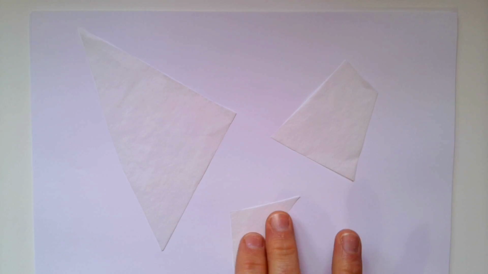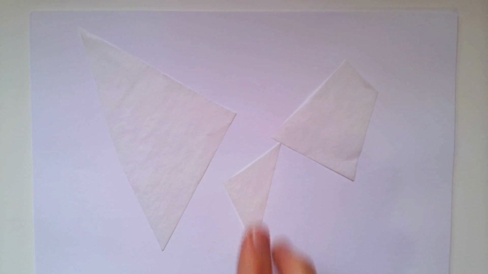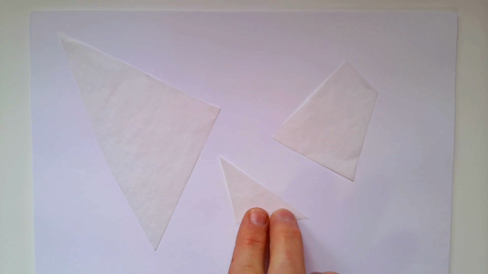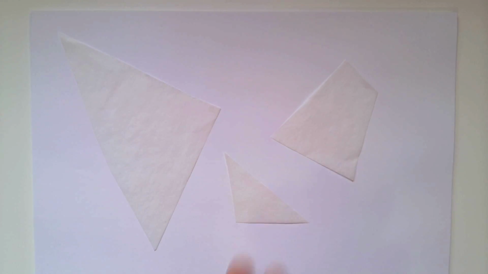I do want to point out here that this one, although it might look like a right triangle, is not a right triangle. We can actually turn it that way. You can see a little bit more clearly that it definitely is not a right triangle. And I'm pointing this out in particular because, especially if you're teaching small children about math, really any students for that matter, perspective is a huge important aspect of what you're seeing.